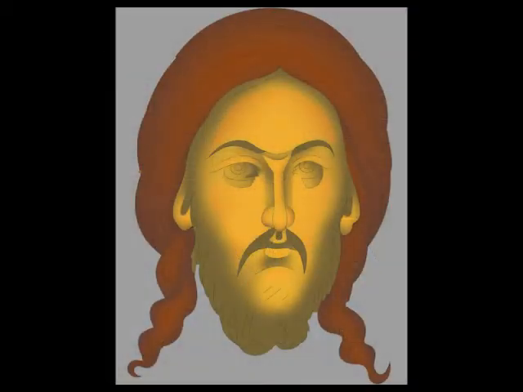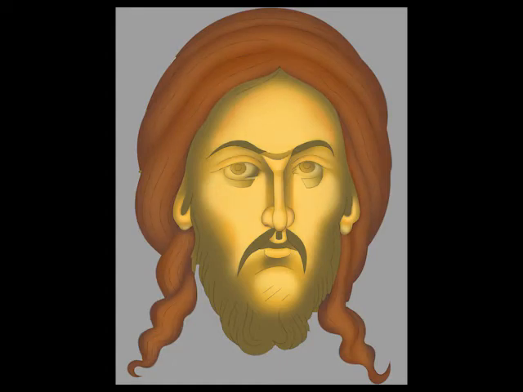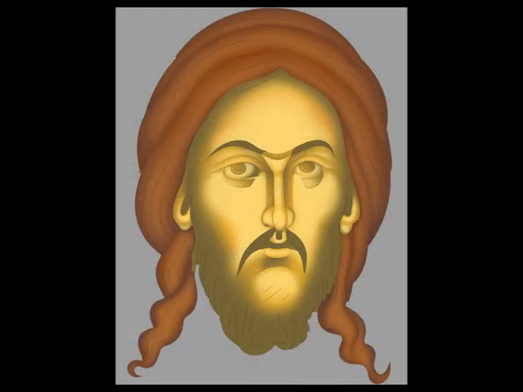And the next stage is the second highlight. Again, pyramidal structure, getting brighter, getting smaller. In the case of the face, this just means adding a little bit of white to the paint. And you can see here in the demonstration, the second light is a lot smaller than the first light.